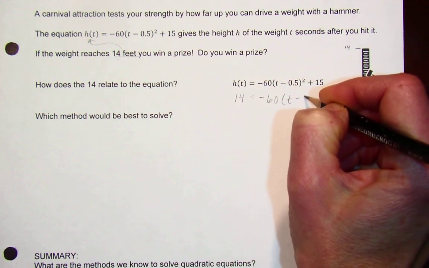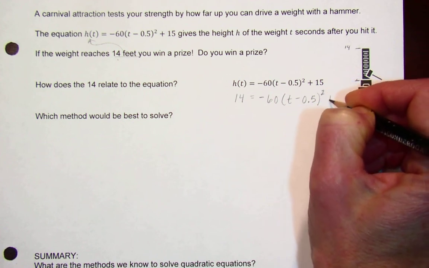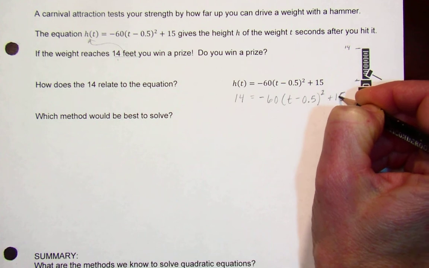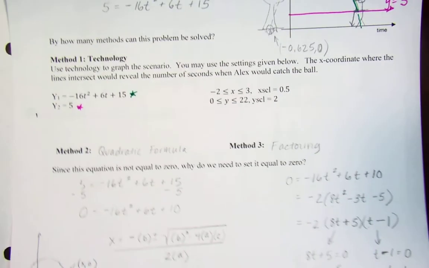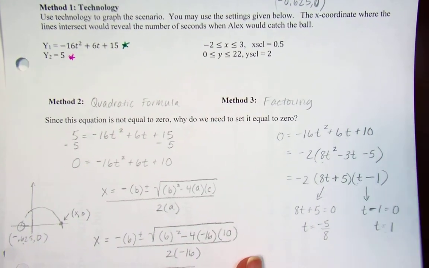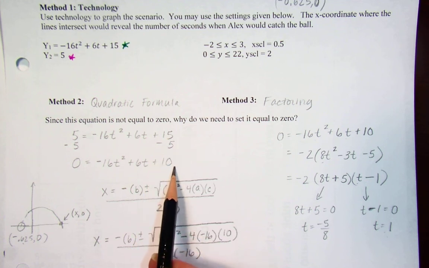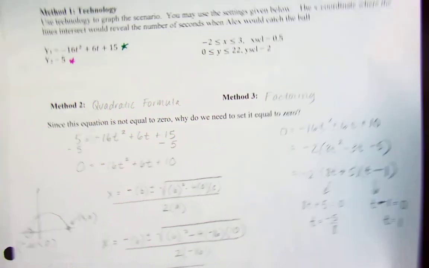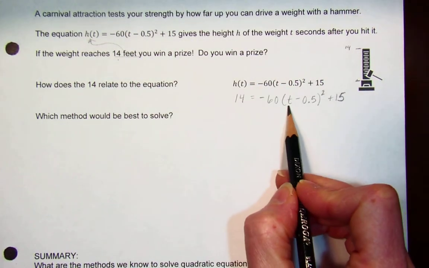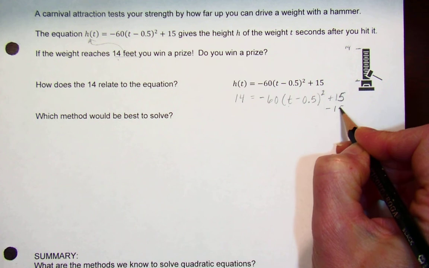And then I ask myself, how do I want to solve this? Do I want to solve this by technology? Do I want to solve it by quadratic formula or factoring? Or I have another method that we didn't mention in the previous example. The reason why we didn't mention solving by inverses here is because this is a standard form equation right here. And I don't want to solve by inverses if I see two terms that have a t in it. However, if I have only one t that I'm looking at in this equation, then inverses would be the best way to solve. So I want to subtract 15 from both sides.